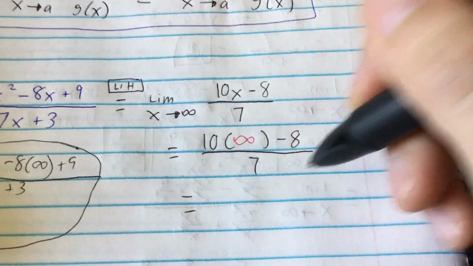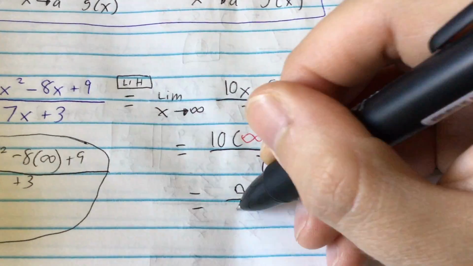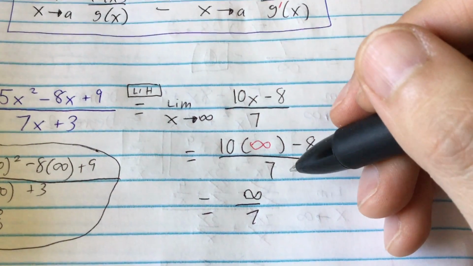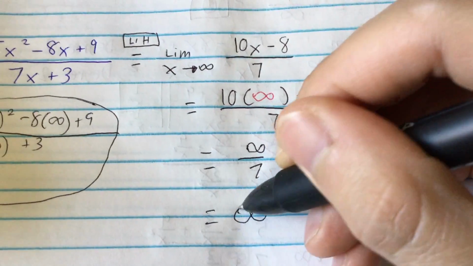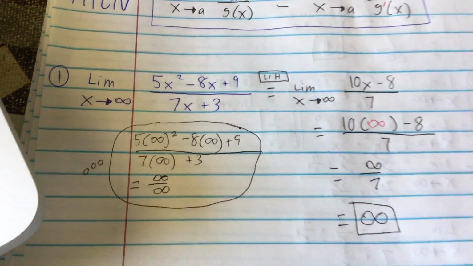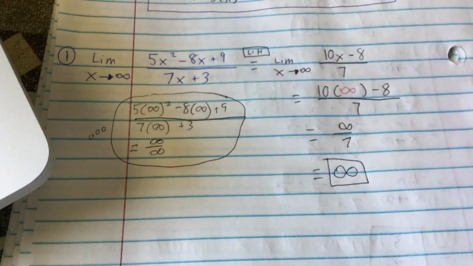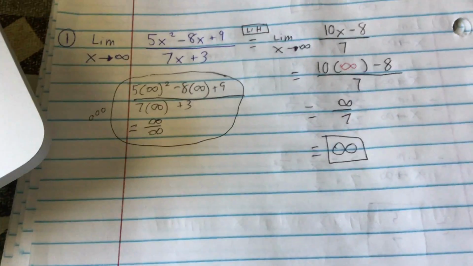But the idea is basically I get infinity divided by 7. Well, as x gets closer and closer to infinity, y gets closer to infinity over 7, which is infinity. So using L'Hopital's rule, I find this much easier. All right, let's do problem number 2.